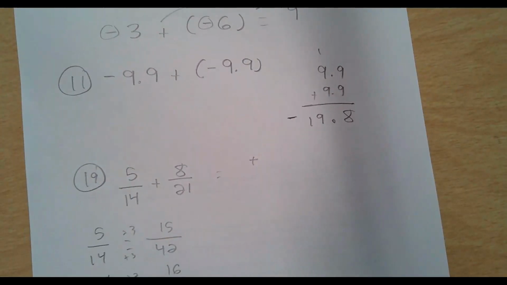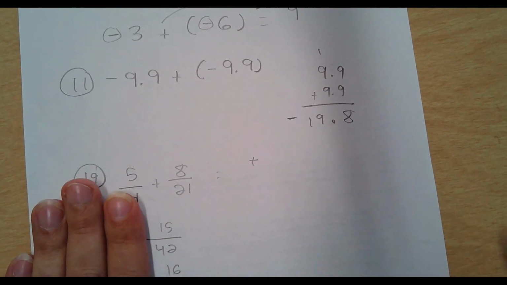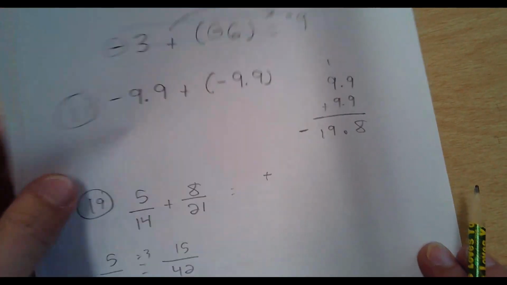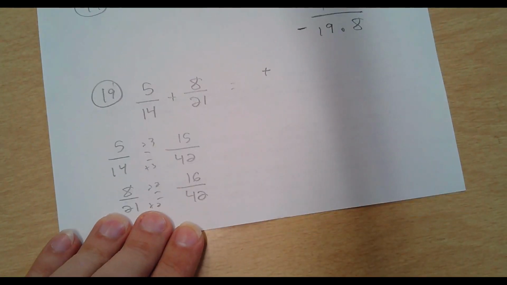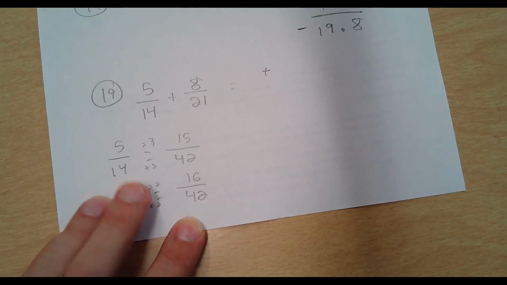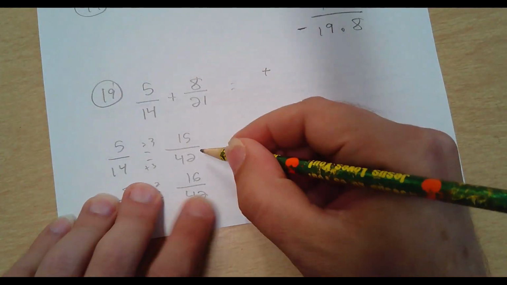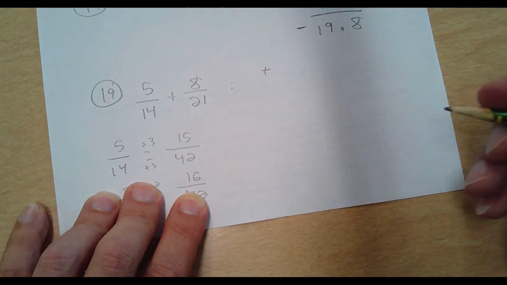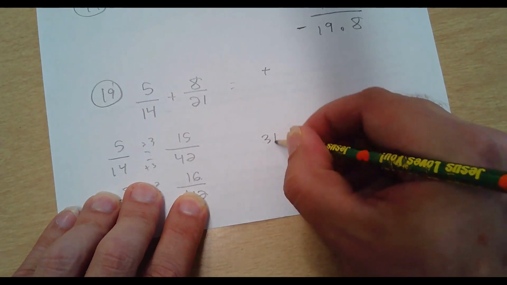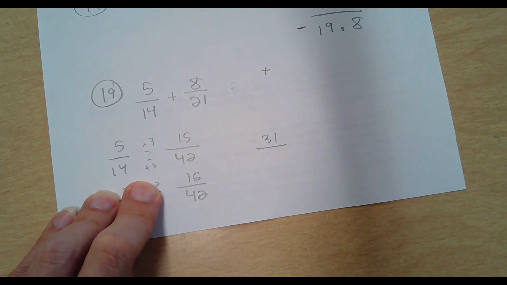Okay. So from this point on, how do we finish this off here? I did write two equivalent fractions. How do I finish it? I add what? 15 over 42 and 16 over 42. Well, yep, we add these two, but when we're adding here, we add the numerators. So 15 plus 16 is 31. What's the denominator? 42. Right.